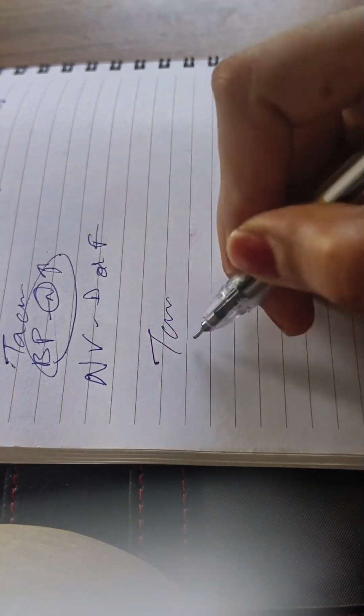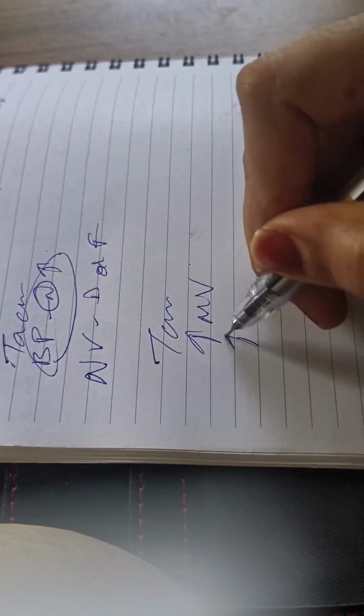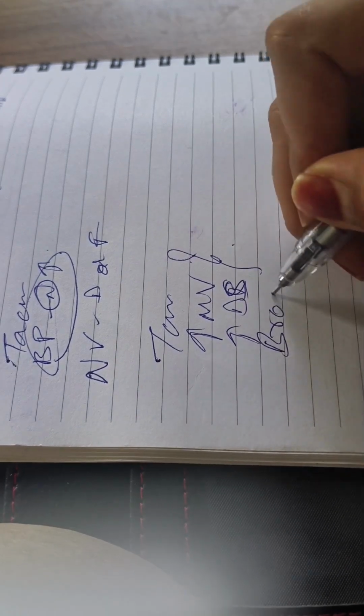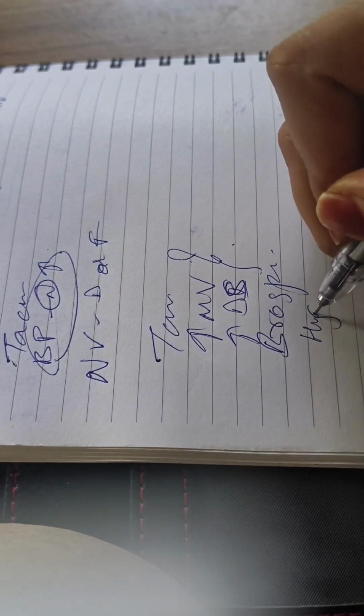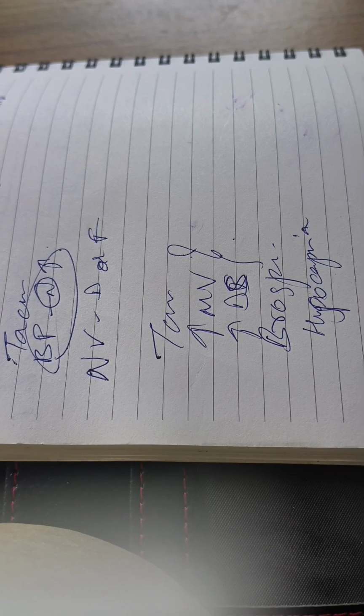some other features. Tachypnea, increased minute ventilation, increased dead space, bronchospasm, hypocapnia. Okay, with progression to respiratory failure can also be seen. So adult respiratory distress syndrome can also be seen. We already have gone through points like skin becomes pale, dusty, clammy, and cyanosis, sweating, altered temperature, decreased capillary refill, oliguria can also be seen.